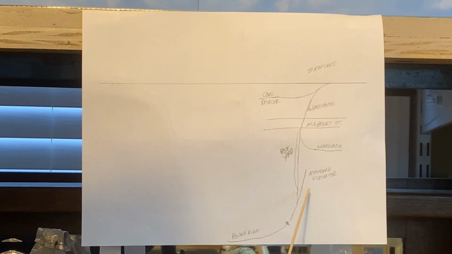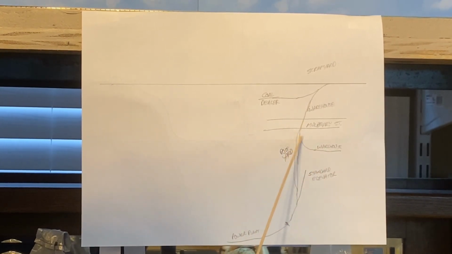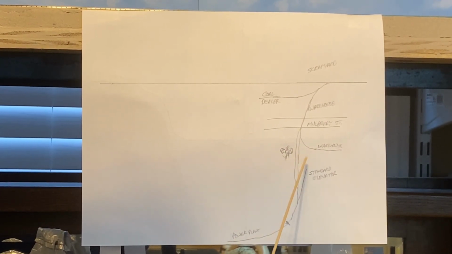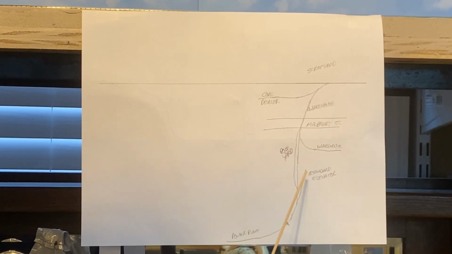Coming on down, standard elevator, they had to come in and switch back. I think originally, if you look at the old maps, they could come straight into standard elevator, but when they built the new silos and everything back here, they couldn't do that anymore. They wanted more storage capacity, so they had to come down and switch back.